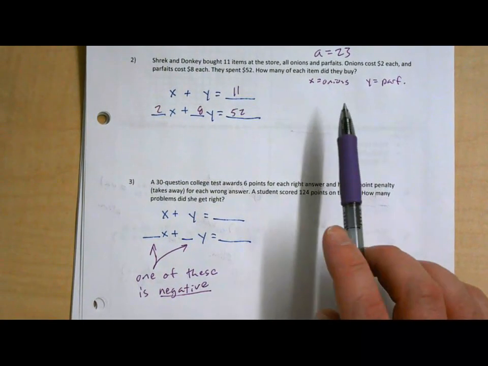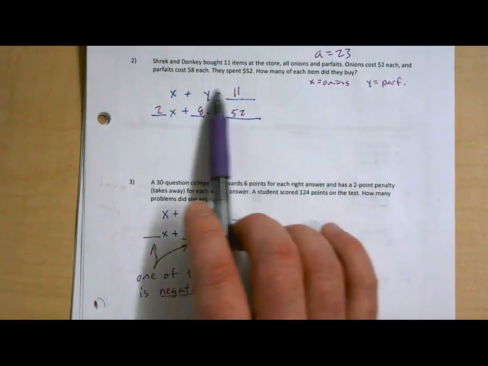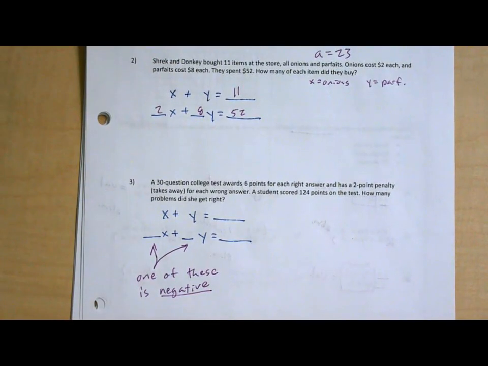All right, so depending on how you wrote this, if X is onions and Y is parfaits, this should be our system. Guys, if you're going to work without paying attention, then stop the talking, please. Thank you. I'm fine with you ignoring me and just working, but let's not be chatting.